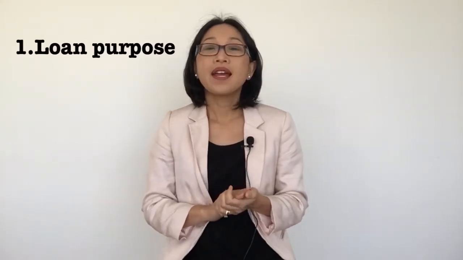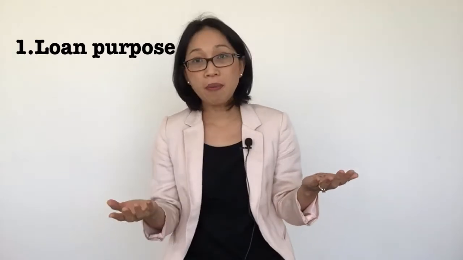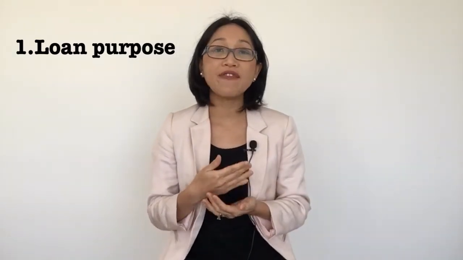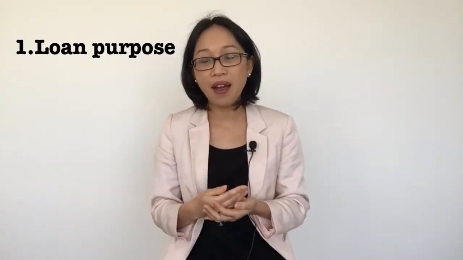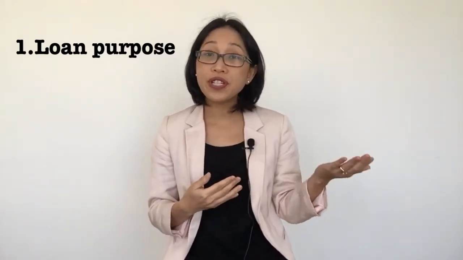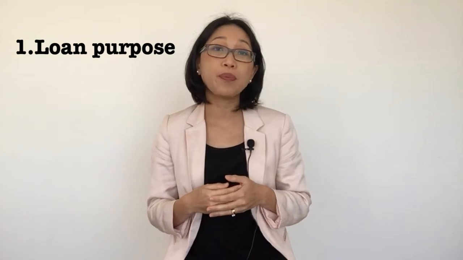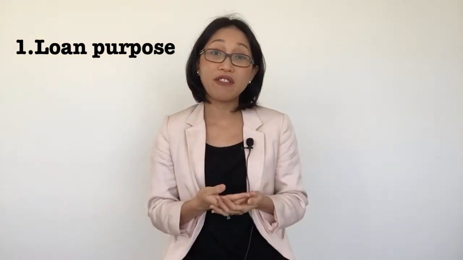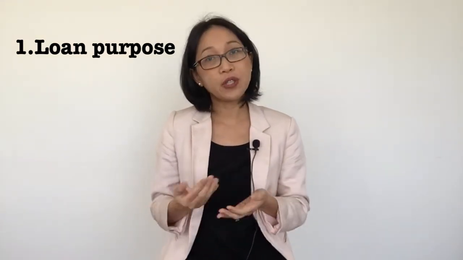The first one is the loan purpose. Is it investment or owner-occupied? Investment loans generally have a higher interest rate than owner-occupied. Now, your circumstances might have changed though. Maybe a few years ago, you purchased the property truly intended for investment, and now you move into the property.